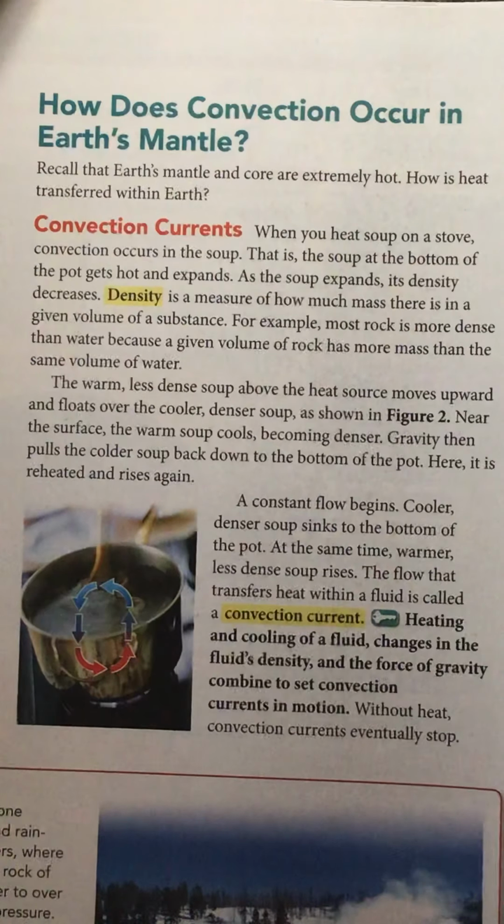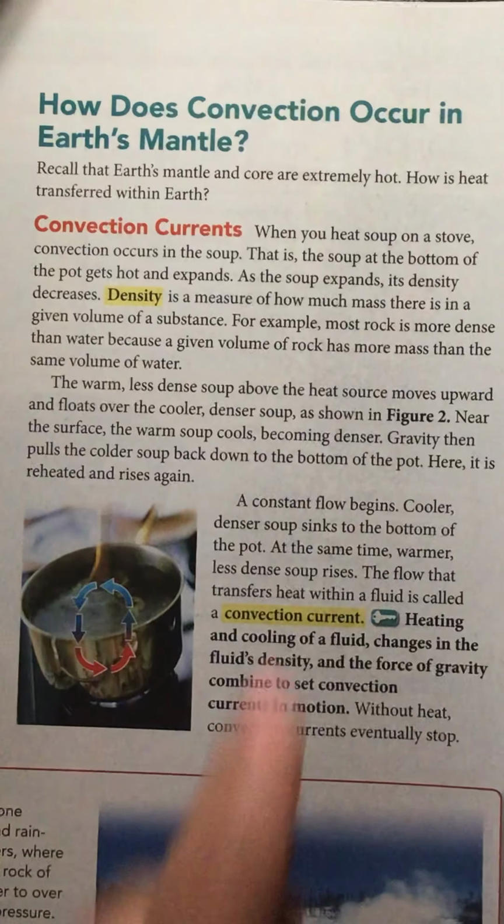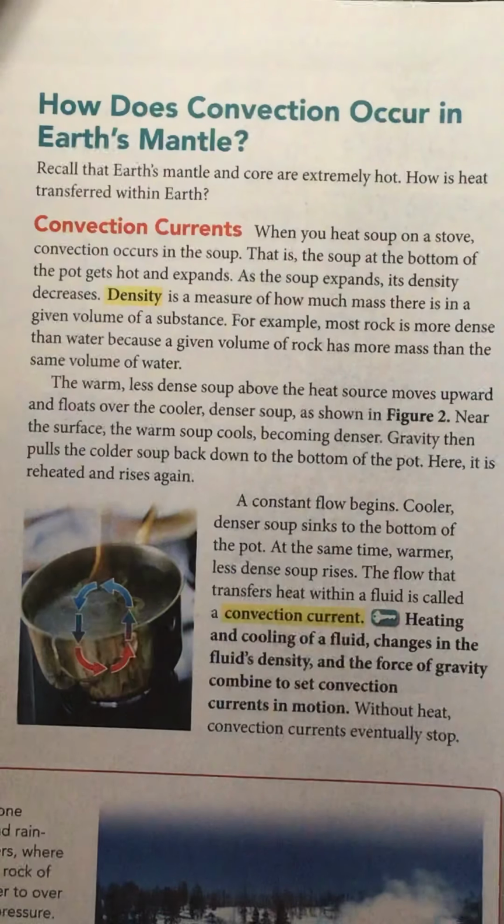For example, most rock is more dense than water because a given volume of rock has more mass than the same volume of water. So when you think of dense, think of a bag full of rocks and a bag full of water. The bag full of rocks is a lot heavier and thicker to go through than just a bag of water. A fish couldn't swim in a bag of rocks, but he could swim in a bag of water. So density is like how thick and heavy something is. The warm, less dense soup above the heat source moves upward and floats over the cooler soup.